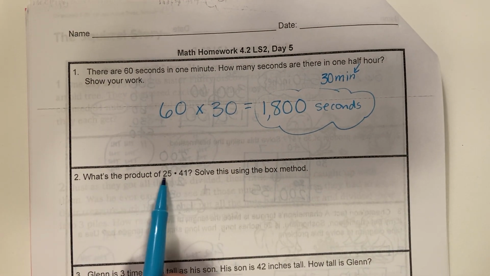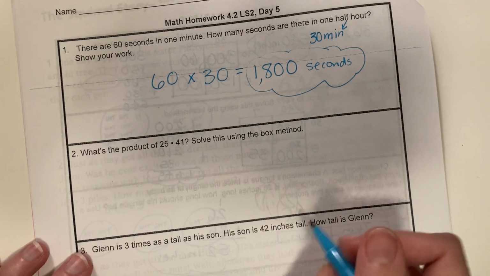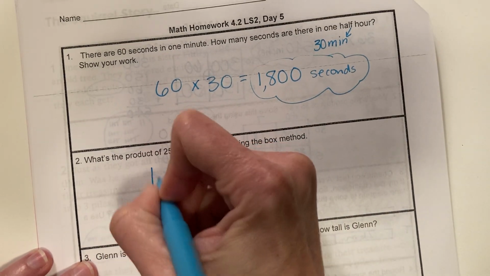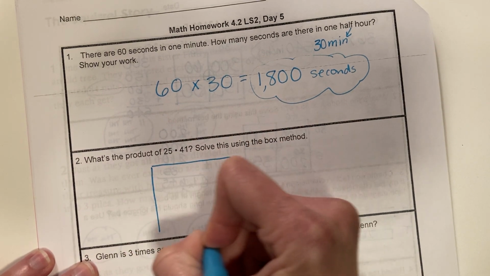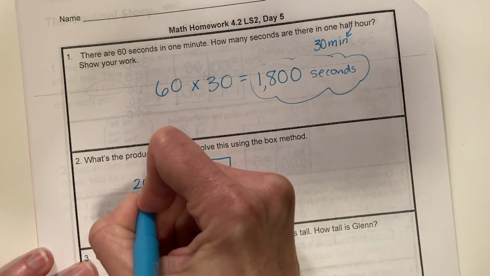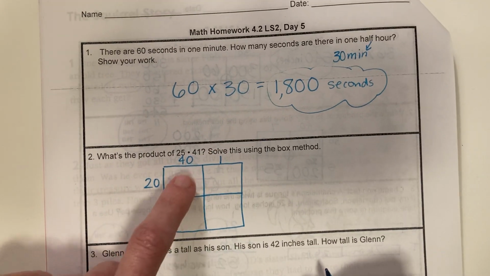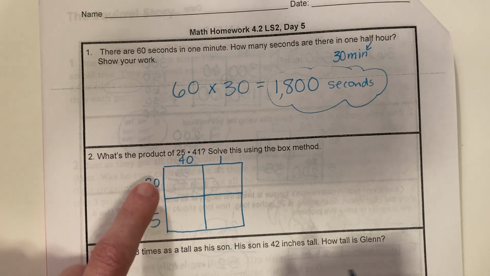What's the product of 25 times, remember that means times, 41? Solve this using the box method. Okay, so I'm gonna draw a box, make a window because it's a 2 by 2 digit, put the 25 on one side and the 41 up top. Now I'm gonna find the partial products in all the boxes.